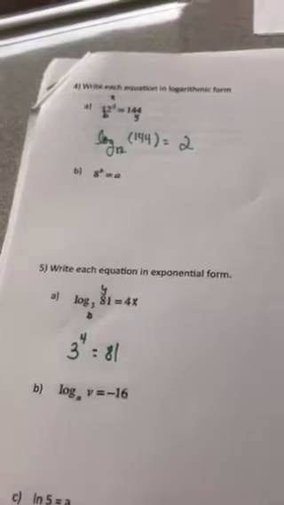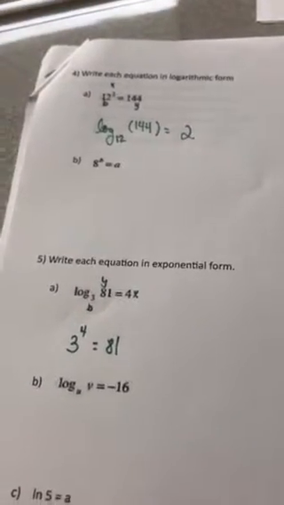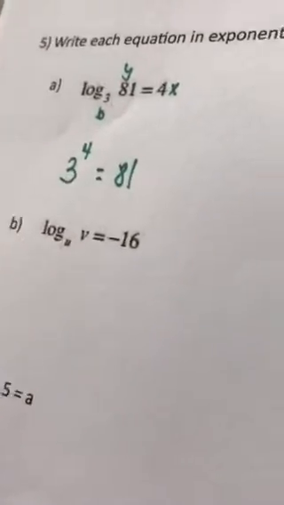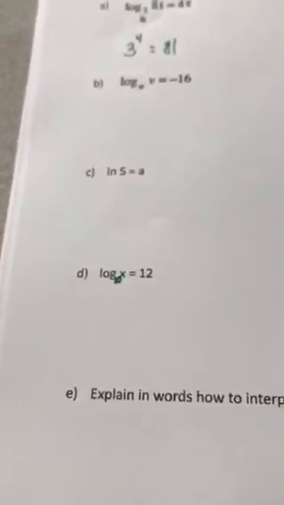You go from one form to the other form. It really helps as you label each part and know which part of the problem correlates with which part. The key thing here that you need to know for this one is log always has a base of 10 if it's not marked. It always has a base of 10 if it's not marked.